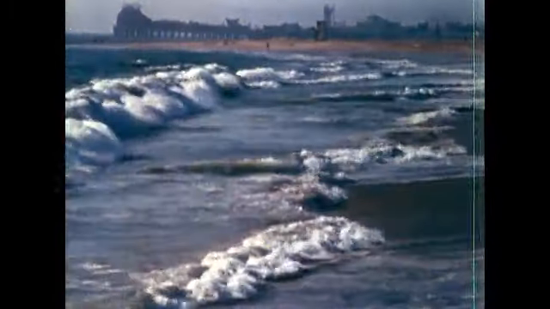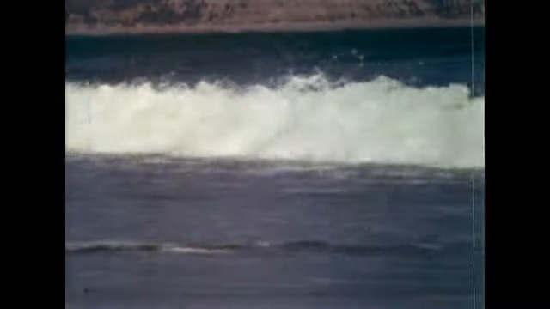But why do waves break as they approach the shore? This is a typical sandy beach at high tide. At low tide, we see that the beach is actually sloped. A wave breaks when it travels from deep water to shallow water. What else happens to waves as they move into shallow water?